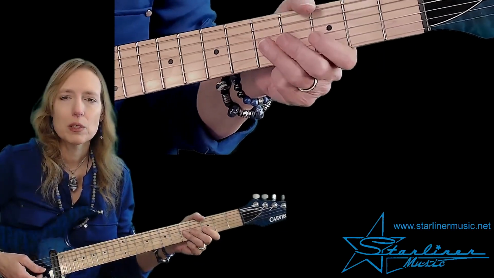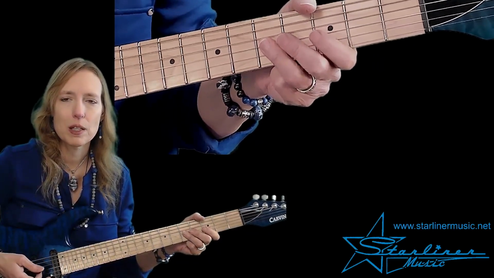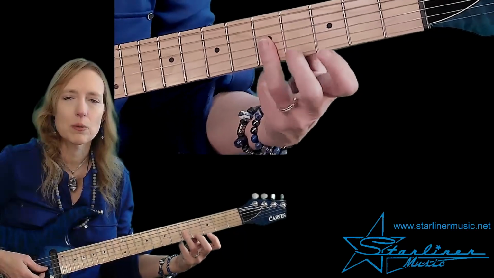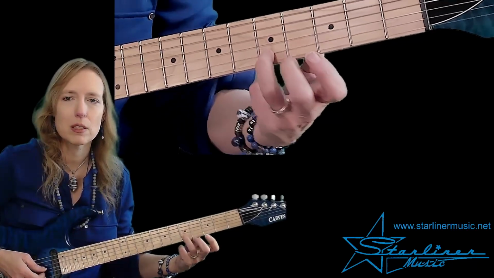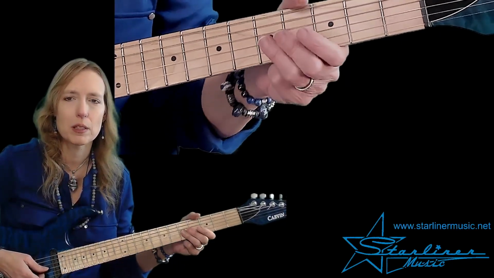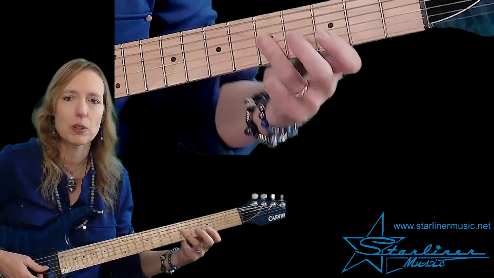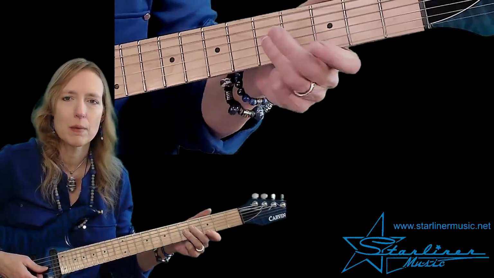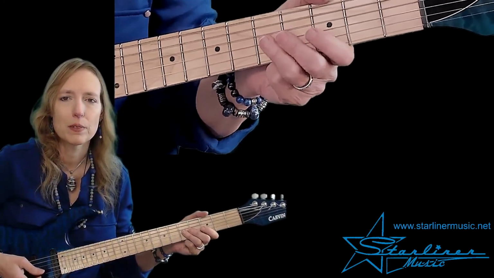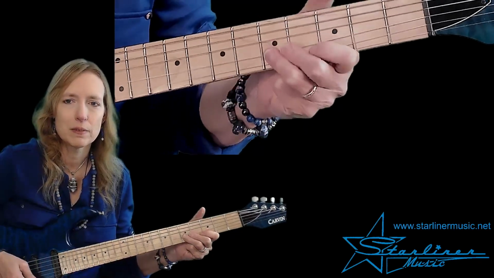And then we're going to have a rest, and after the rest we have a double stop. So this note on the B string is kind of technically out of the minor pentatonic. It's actually in the major pentatonic, but we're just going to grab onto it and make it a double stop and do a quarter to a half bend.